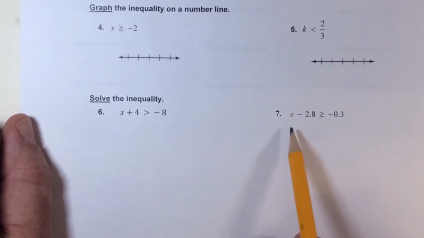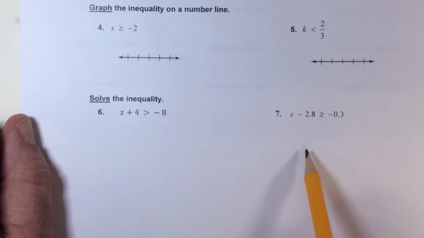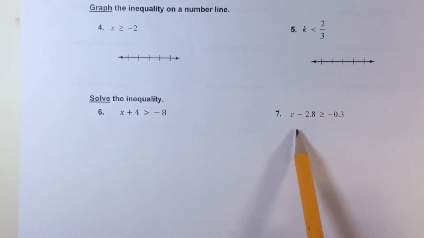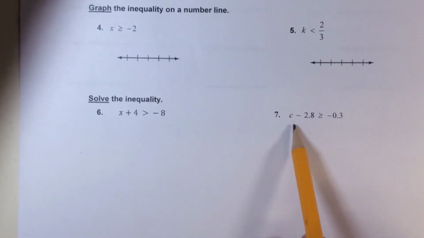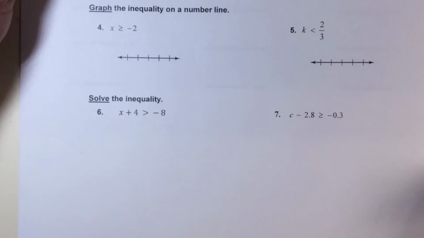For number 7, c minus 2.8 is greater than or equal to -0.3. You'll isolate c on this left-hand side by doing the same thing to both sides here. And remember, it's the same symbol that stays. Instead of an equal sign, you've got this greater than or equal to sign through the inequality.